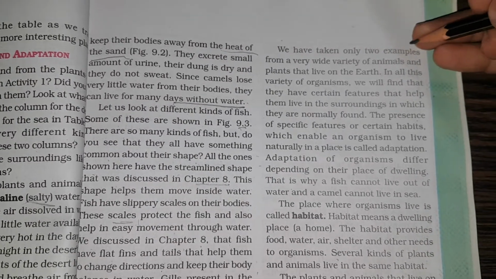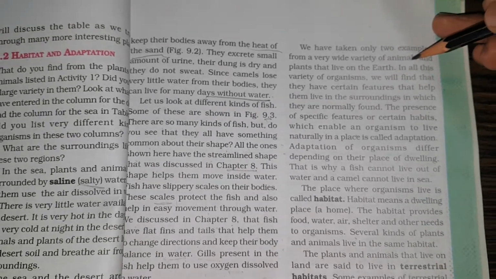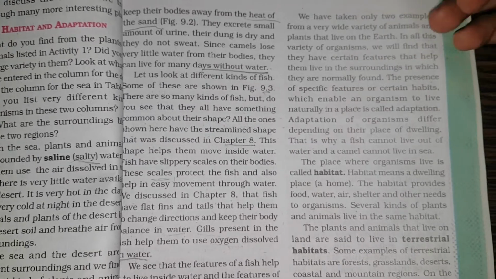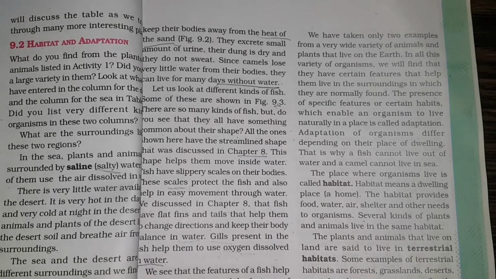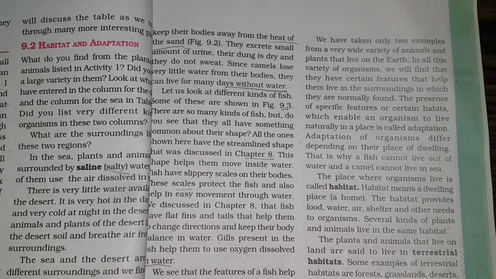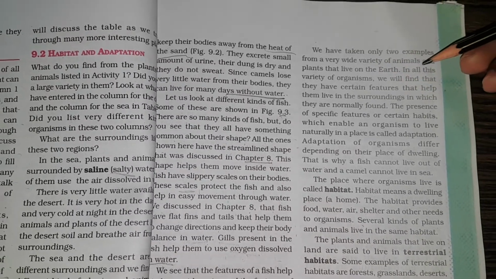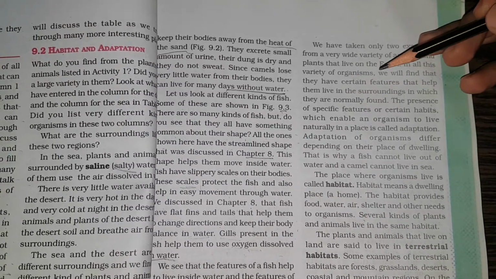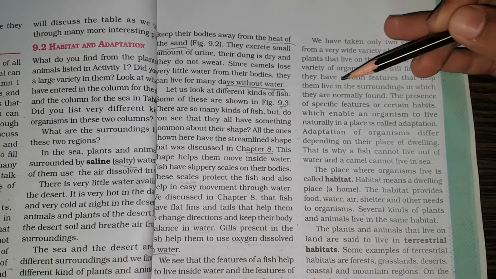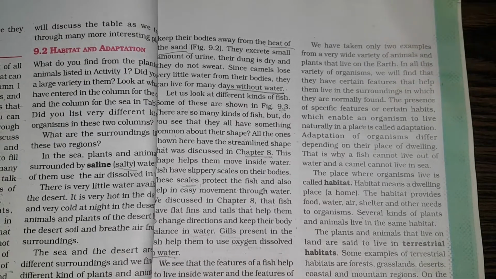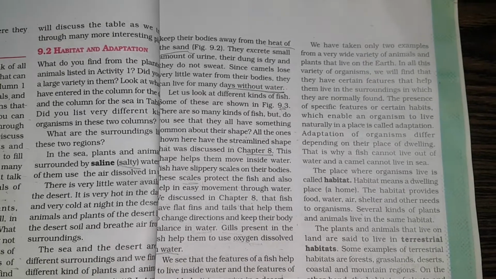We have taken only two examples, two animals, for example fish and camel. There are many wide varieties of animals and plants that live on the earth. In all this variety of organisms, we will find that they have certain features that help them live in the surroundings in which they are normally found. There are many certain features by which they can live in the surroundings.